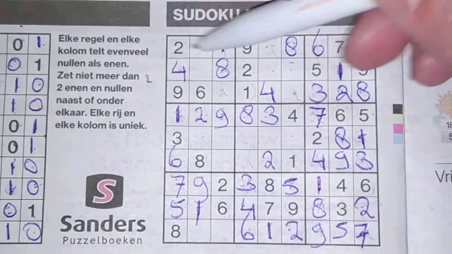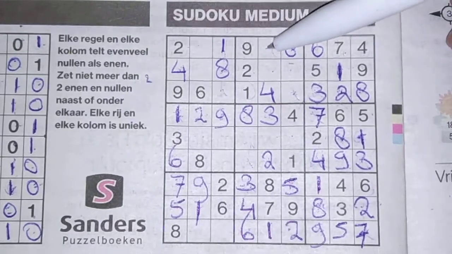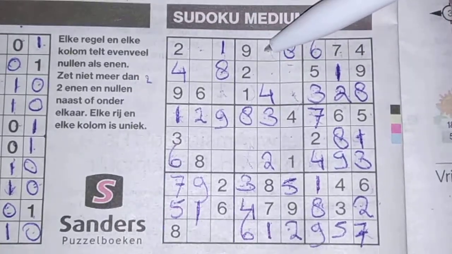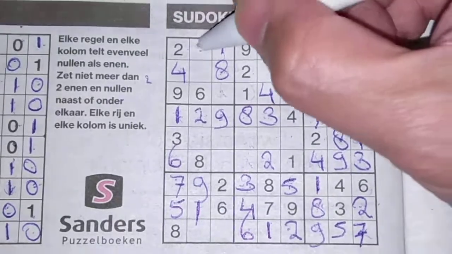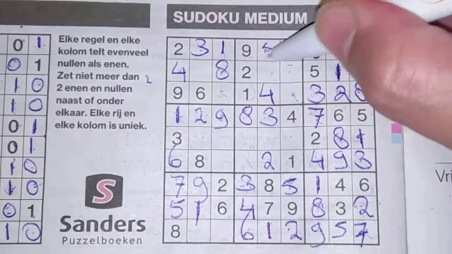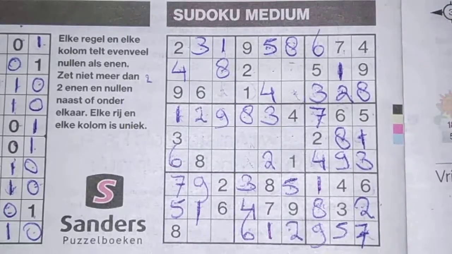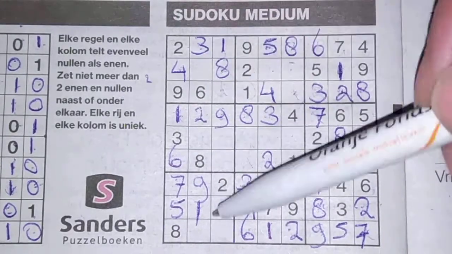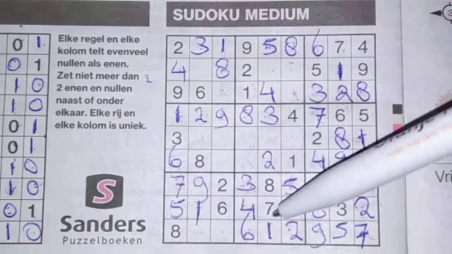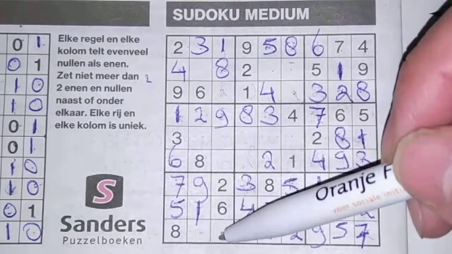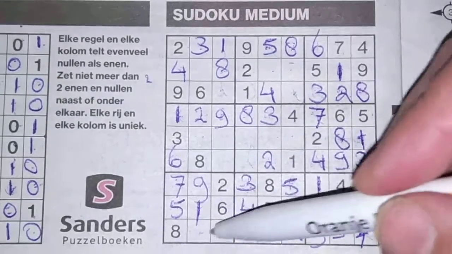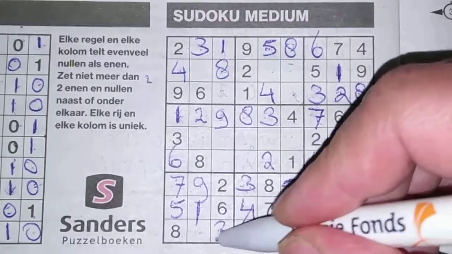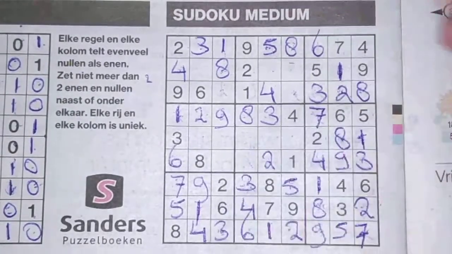2 numbers left in the first row for the numbers 5 and 3. We have a 3 here. No 3 there. 3 should be there, and the 5 goes there. 2 numbers left in this big square for the numbers 3 and 4. We have a 3 now. So no 3 there. 3 should be here, and the 4 goes there.